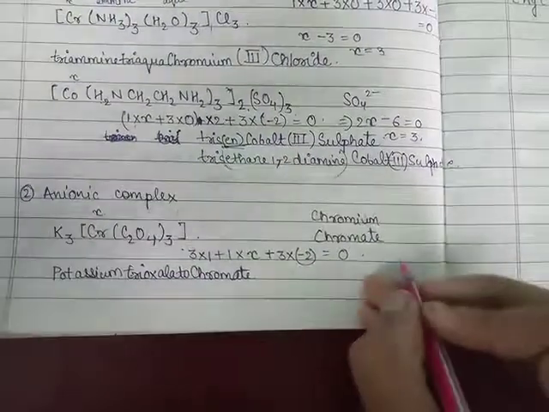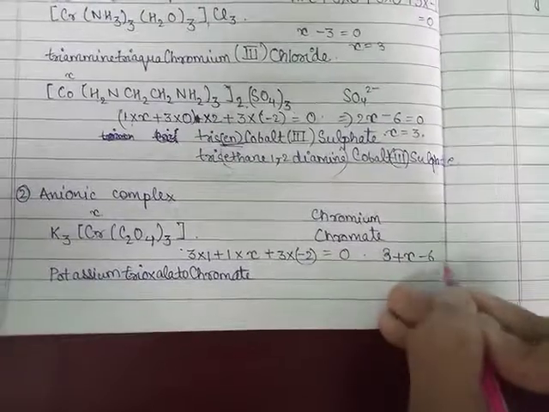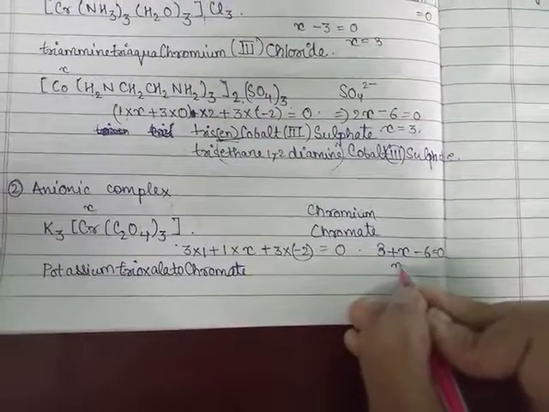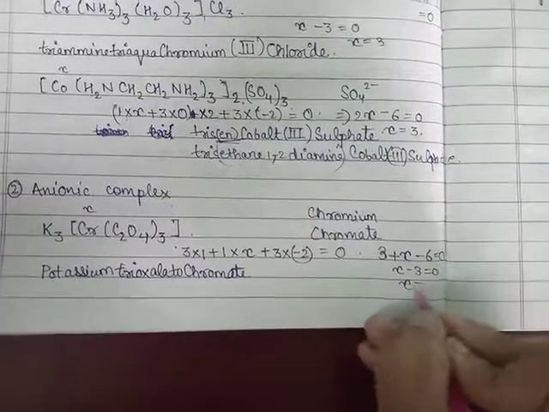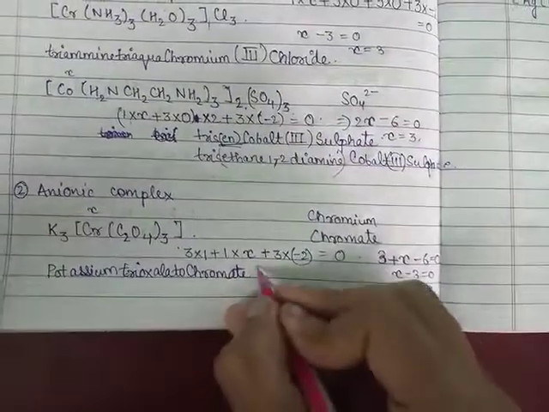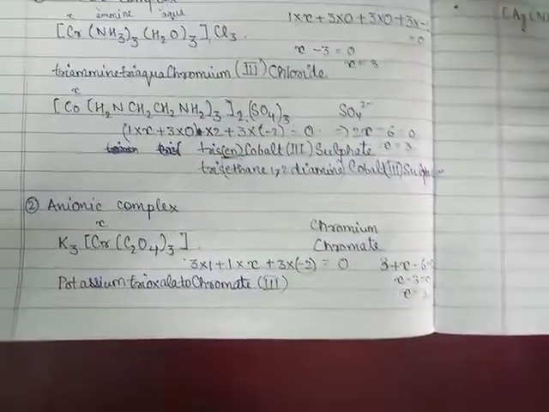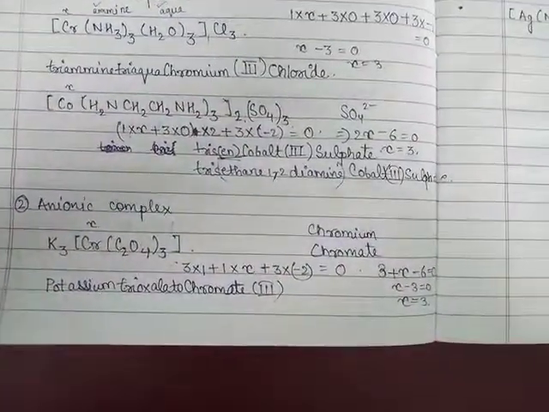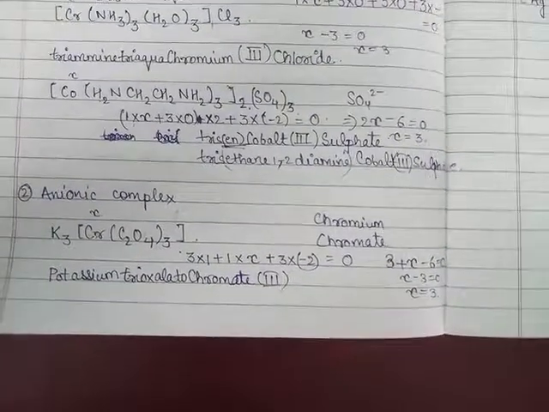What will we find out? 3 plus x minus 6 is equal to 0. So x minus 3 is equal to 0, x is equal to 3. So x came out to be 3, so simply 3. What is x? The oxidation number. So that is how it is named. I hope you understand this example. You can revise it once after pausing the video.